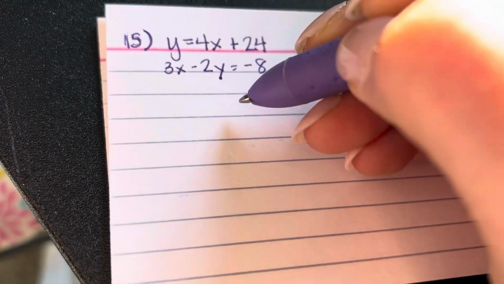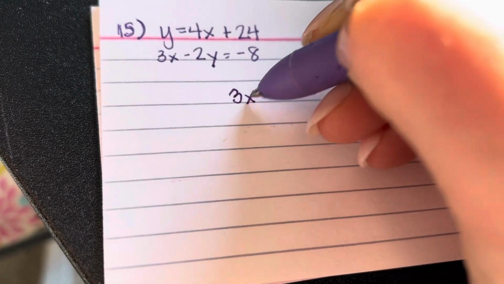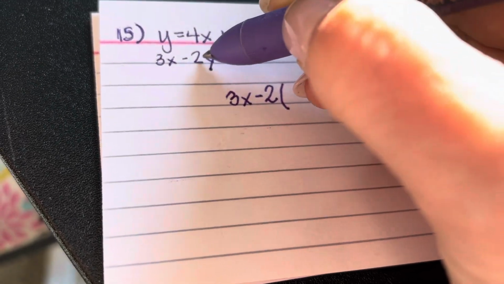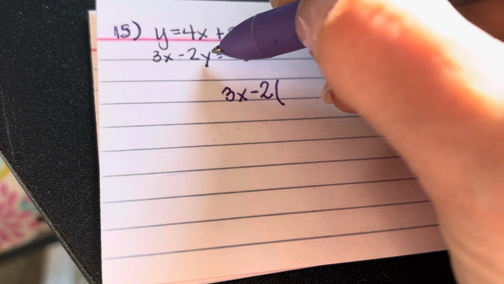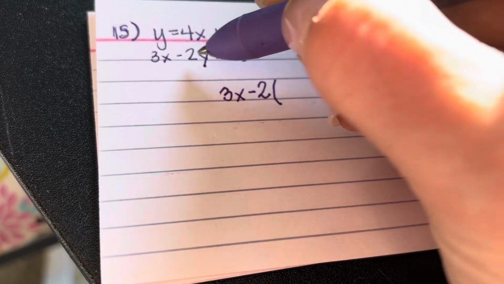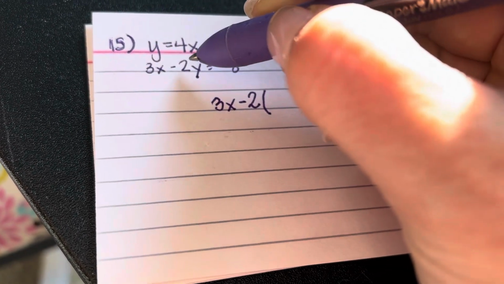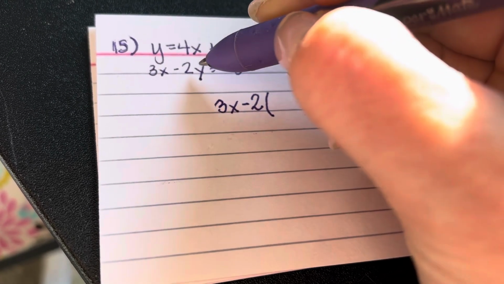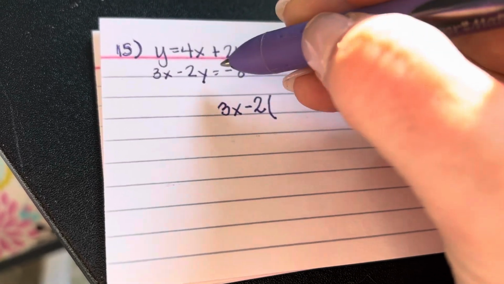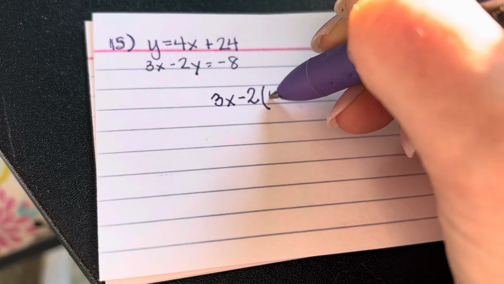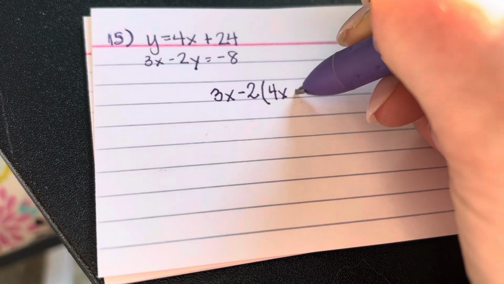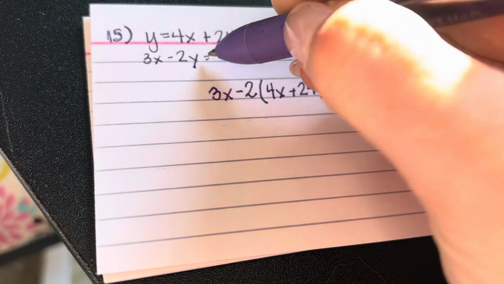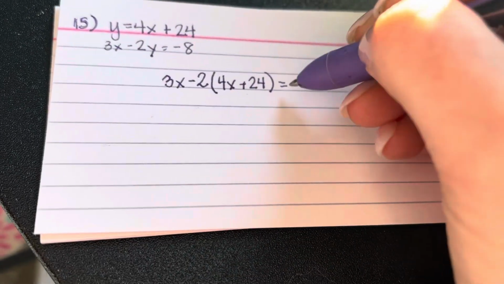Okay, so I have 3x minus 2 times, because remember, when the y and the 2 are next to each other, that means multiplication. So we're multiplying all of y, which is all of this, by 2. So I'm going to plug this in: 4x squared plus 24 equals negative 8.